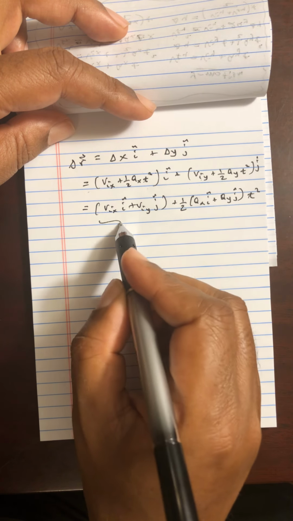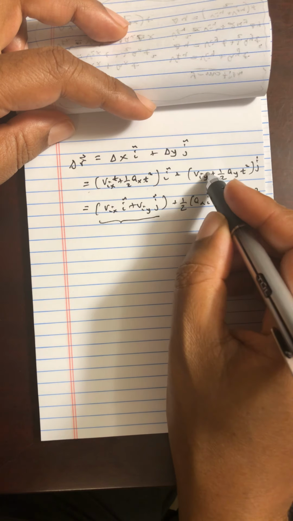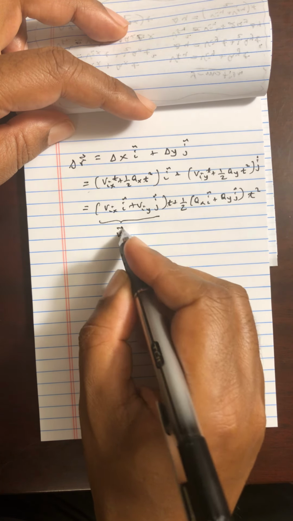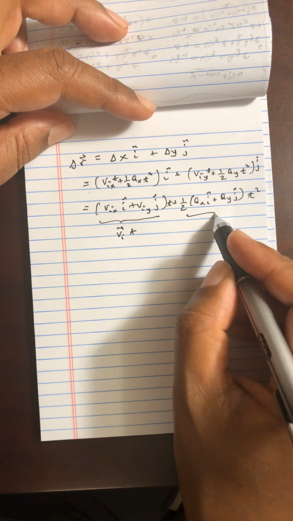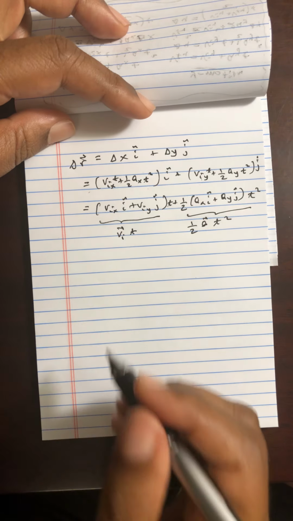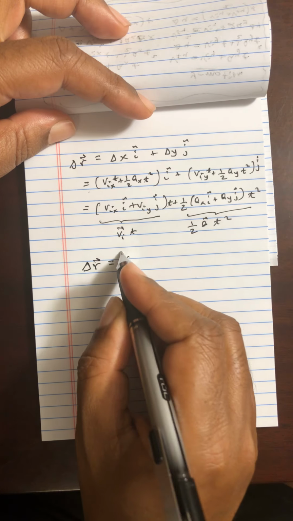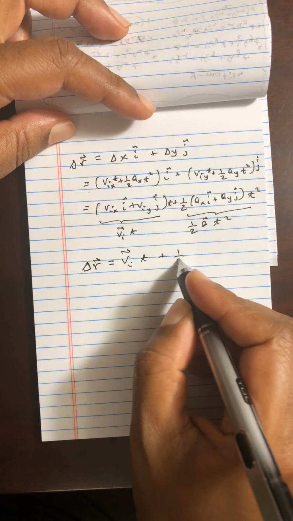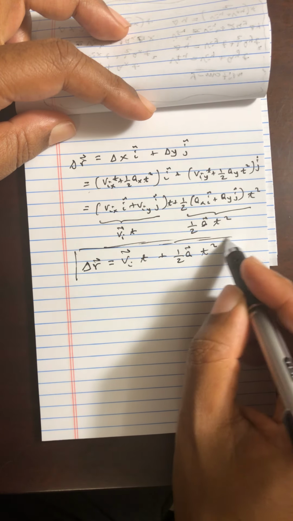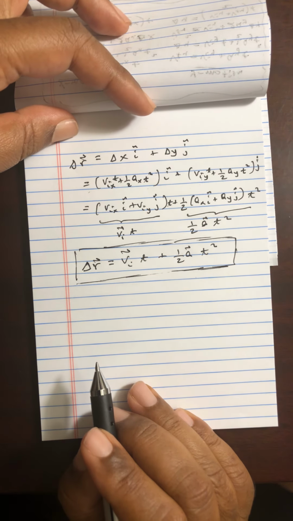Okay, but you see there's t over here. I'm sorry, there's t over here. So this would be Vi t. Okay, this expression would be half a t squared. Okay, so vectorially this equation could be combined as delta r equals Vi t plus half a t squared. Okay, so this is the vector form equation for the position vector.